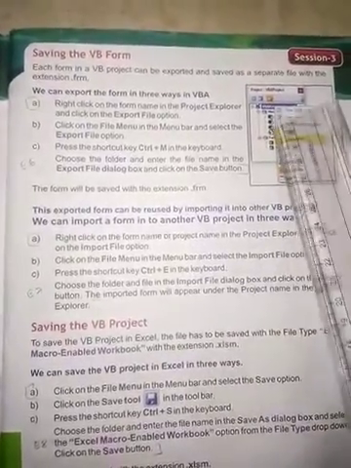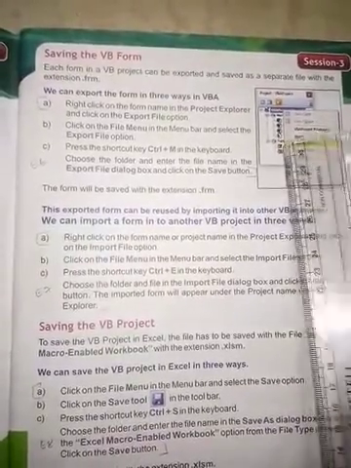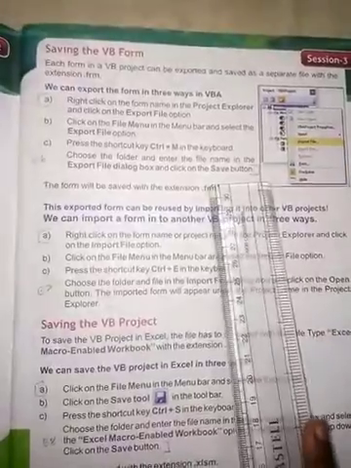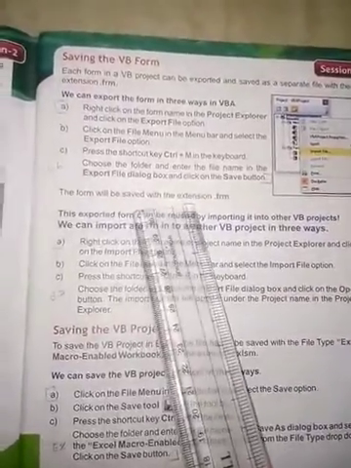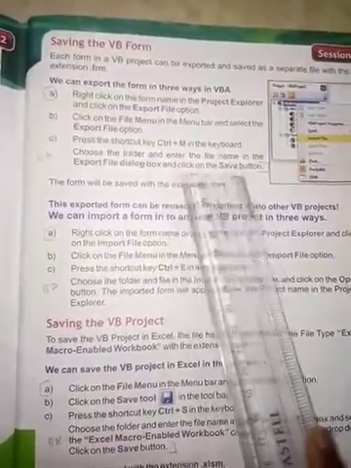You can select which forms you need to export, and then, selecting the forms which are required, click on the Save button. The form will be saved with the extension .frm. So this is very important, the .frm extension.